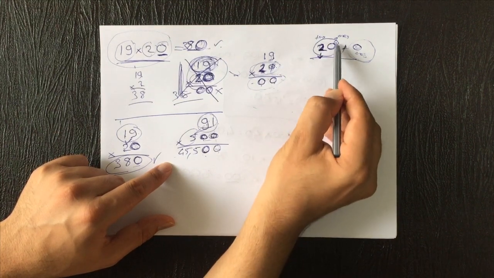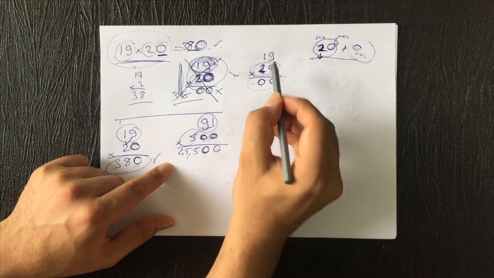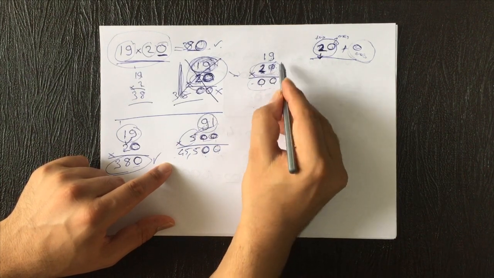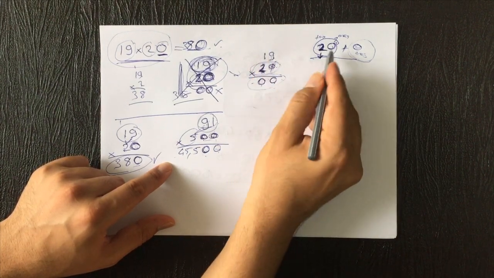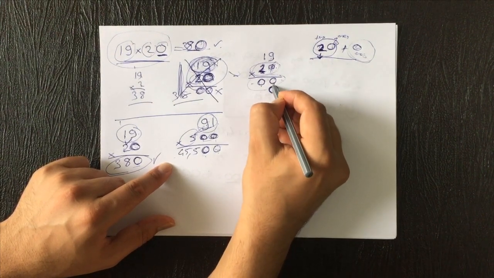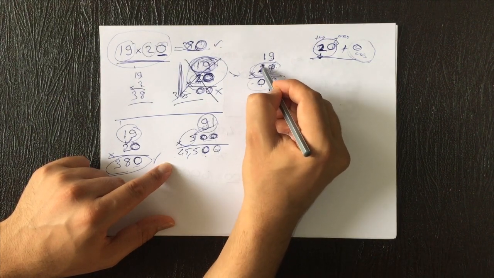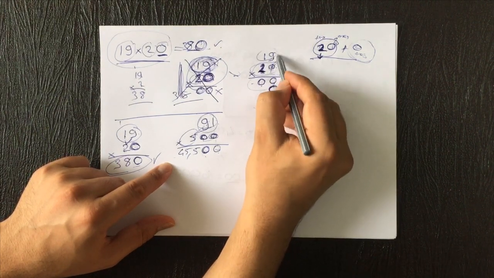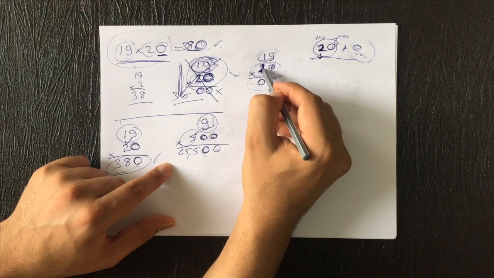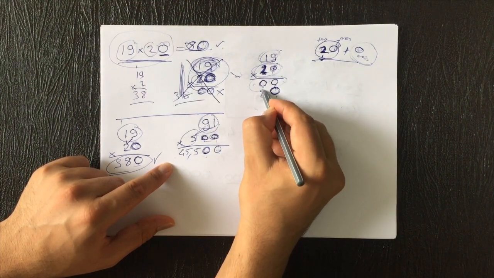So here, then I have to do with this. Okay, if I am doing this, then please always don't forget that 0 here. Put it under the ones. Okay, then just continue your normal multiplication with this digit. Okay, so 2 times 9, it is 18.